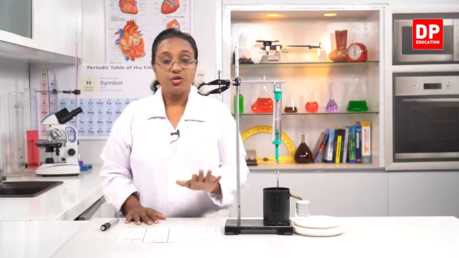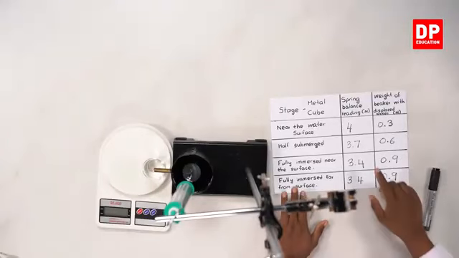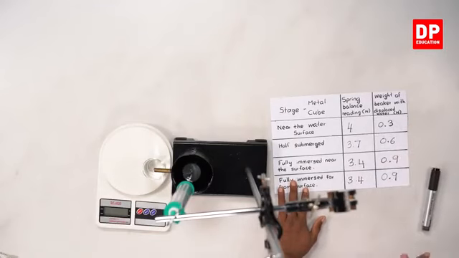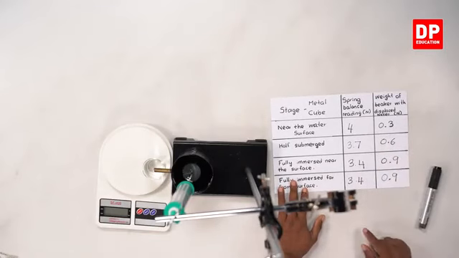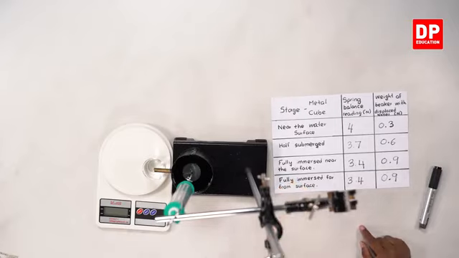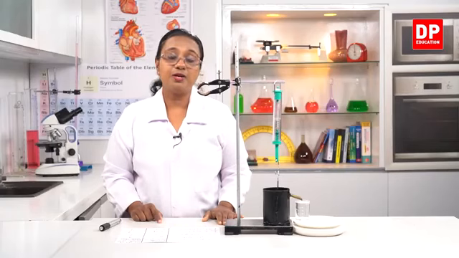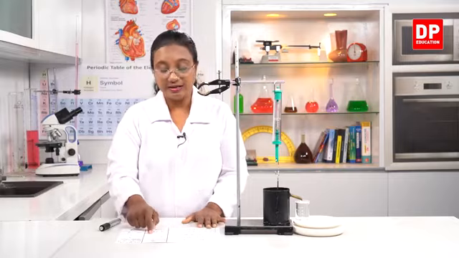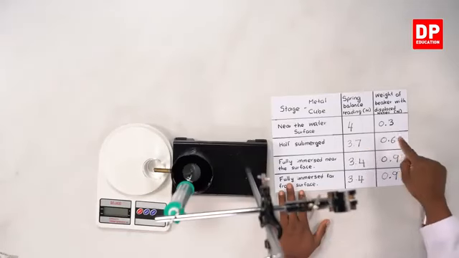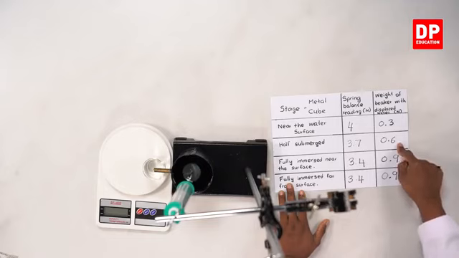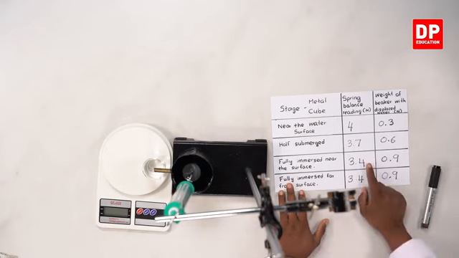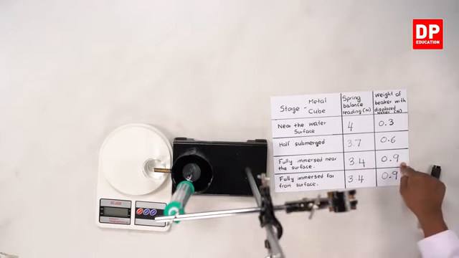So again, the weight of the object was 4 newton and the beaker with displaced water was just 0.3 newtons. Then when we half submerged the object, you saw the reading decrease, it became 3.7 and the beaker with water became 0.6 newtons. When completely immersed and near the surface, the reading of the object became 3.4. At the same time, the beaker containing water became 0.9.